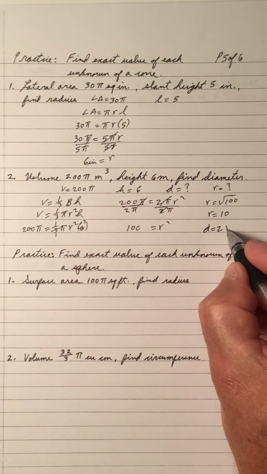This is another one. Again, don't forget, pause the video and work these out first to see if you can understand what you're doing. We've got a volume and we want the circumference. The volume is 32 over 3 pi cubic centimeters. We want to find the circumference, C. We don't know it. But normally the circumference equation is C equals 2 pi r. So to get the circumference, you can see that I need the radius. So really, I'm looking for the radius.